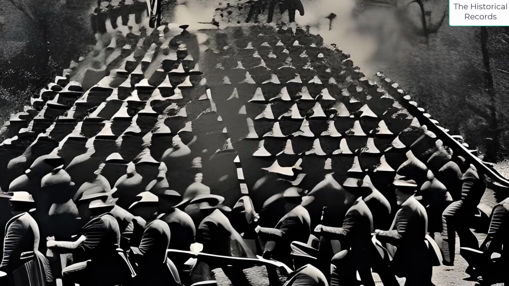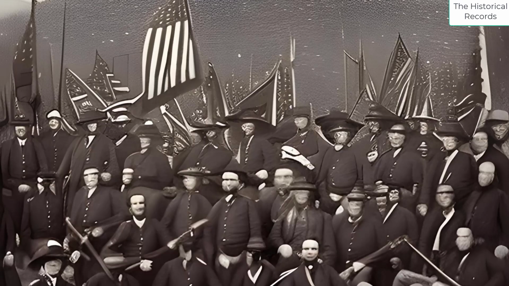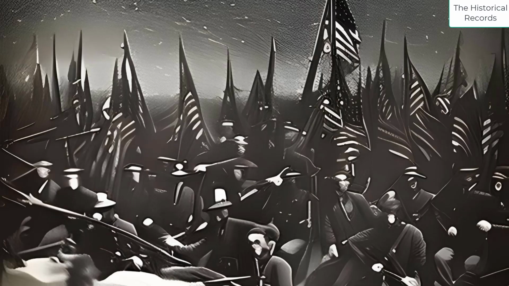Just 3 days later, South Mountain became a symbol of the tenacity and courage displayed by both Union and Confederate soldiers in their struggle for control of the nation. It was a prelude to the Battle of Antietam, a battle that would ultimately halt Lee's invasion and lead to important diplomatic developments on the international stage, marking a turning point in the American Civil War.